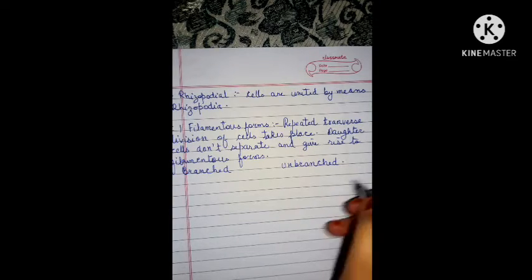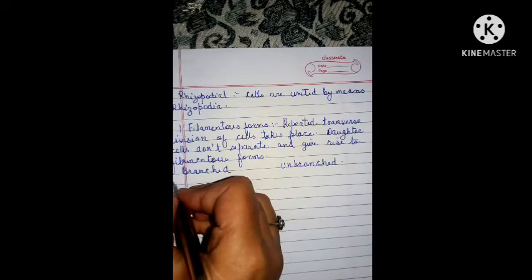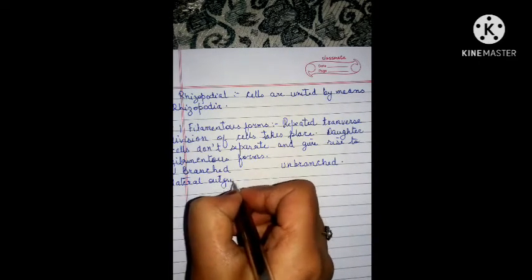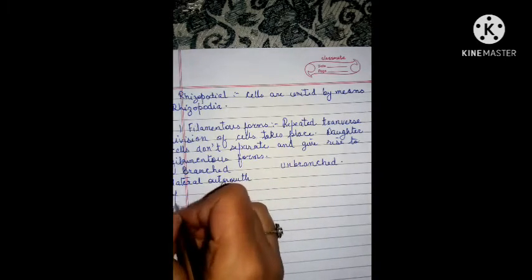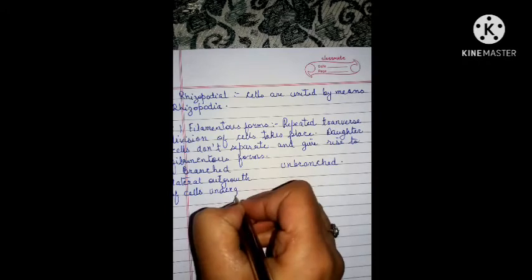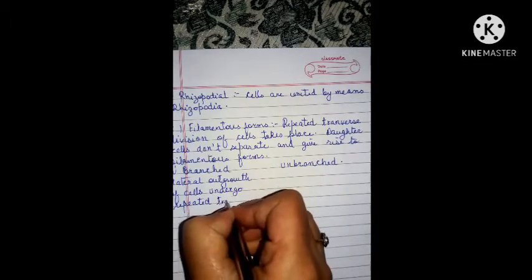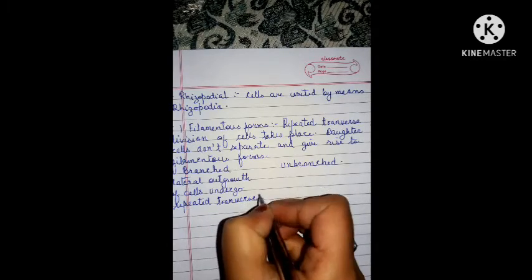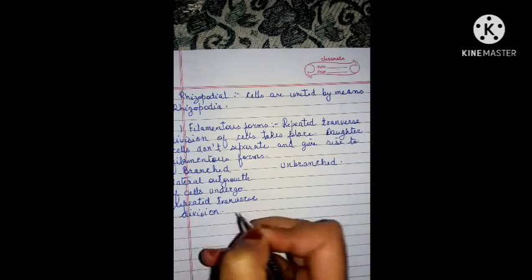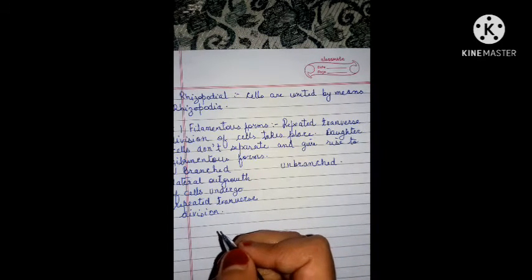Branched filaments are formed by the repeated division of lateral outgrowths of the cell. Lateral outgrowths of cells undergo repeated transverse division, and hence the branched filaments are formed.